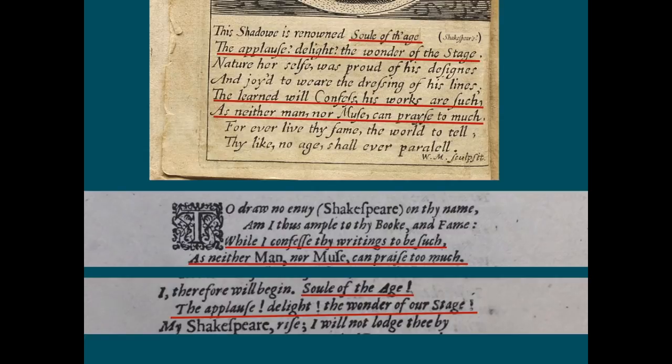You'll notice also at the beginning of Jonson's poem, to draw no envy, Shakespeare, which he writes in parentheses, on thy name. And so the poem above seems to be picking up on this very same idea of shoving Shakespeare's name into parentheses, because of course the name is only a pseudonym. And here we've seen how it should be taken out of the line and shoved to one side. Shakespeare's question mark as a sort of parenthetical margent note.